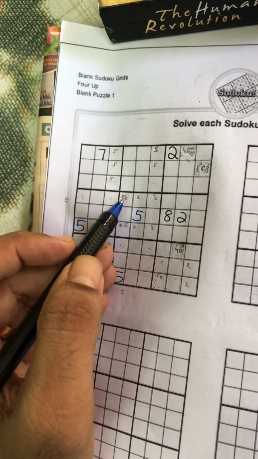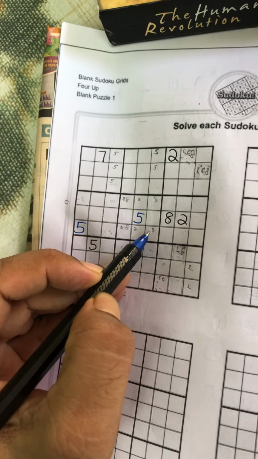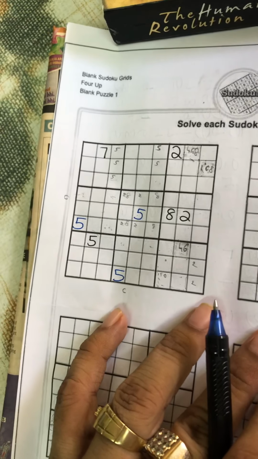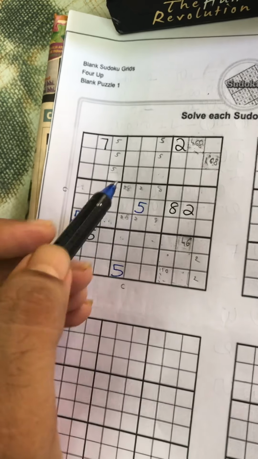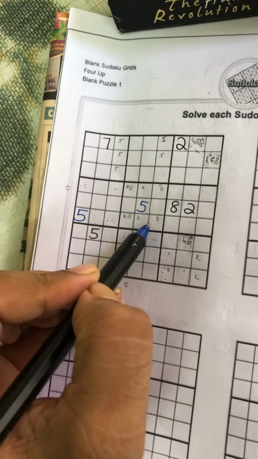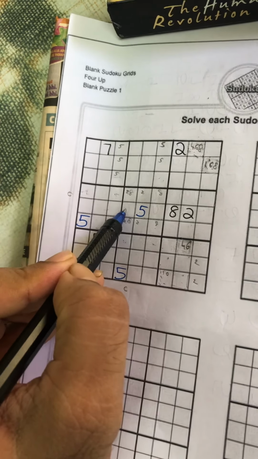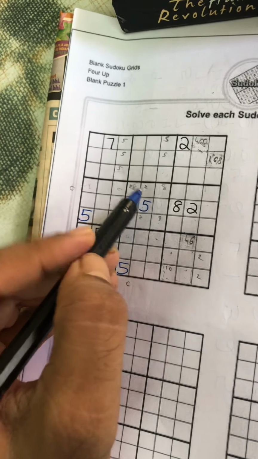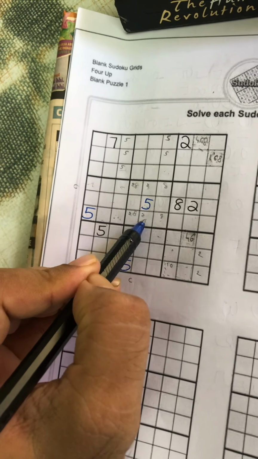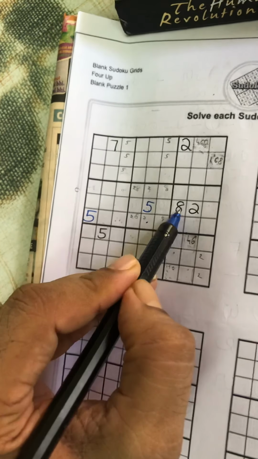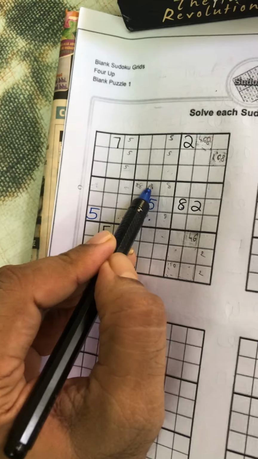If this is a 2 or an 8, where else did we say that there could be a 2? Now let's see. We know that the 2s cannot come in these 3 boxes. We know that the 2 cannot come here. Now let's try a 2 here. If there is a 2 here, 2 and 5, 7, and then there has to be an 8. But this cannot be an 8 because this is an 8. So the 2 cannot come here.